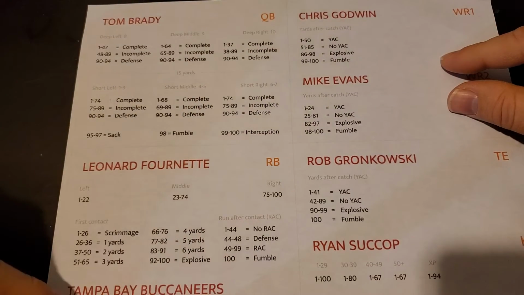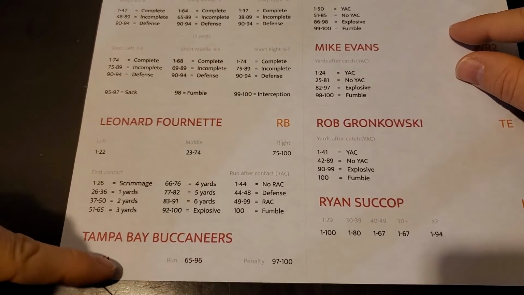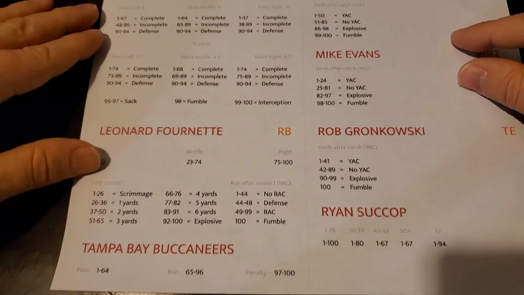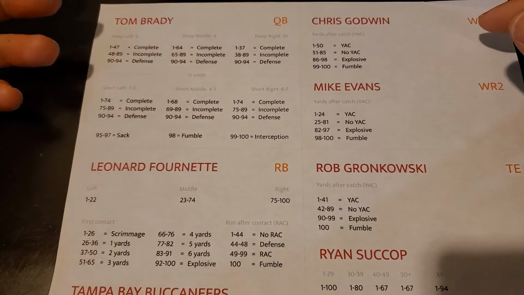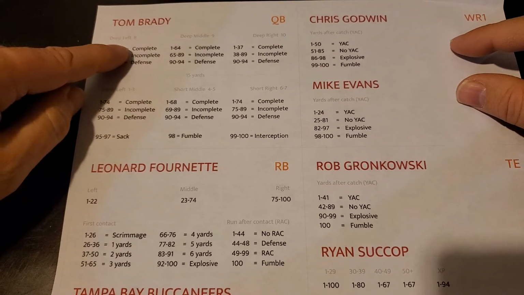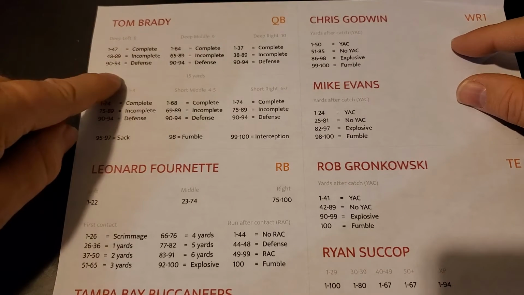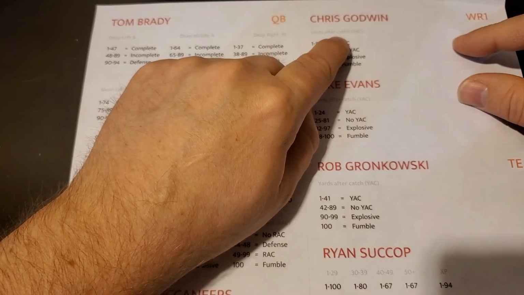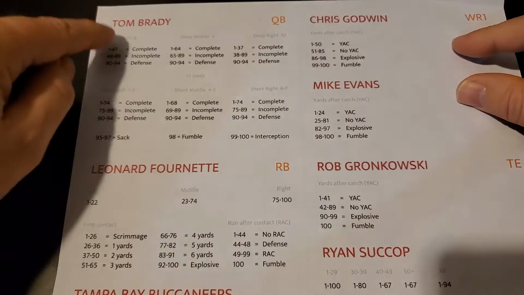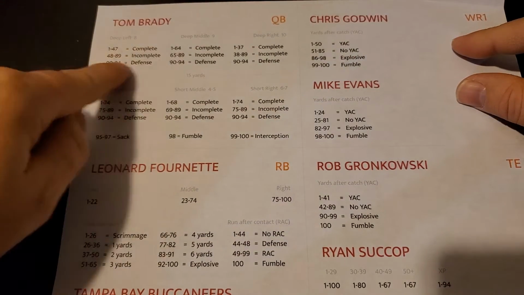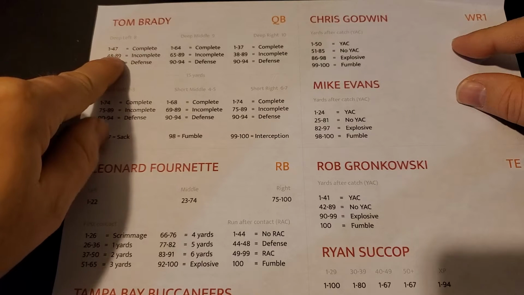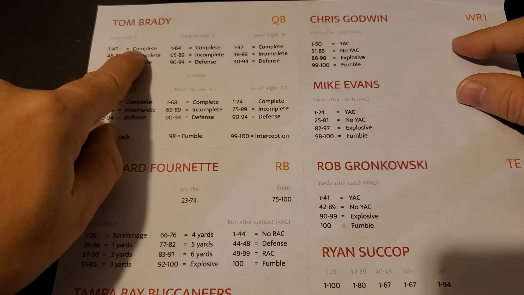So let's say we rolled down here. Our roll result is going to be a pass, and we've rolled our second roll. And so let's say we're going to throw to the deep left. Now this pass is going to go to wide receiver 1 because it's on the left side of the field. So when we roll here for the completion roll, we have 1 to 47 for Tom Brady.